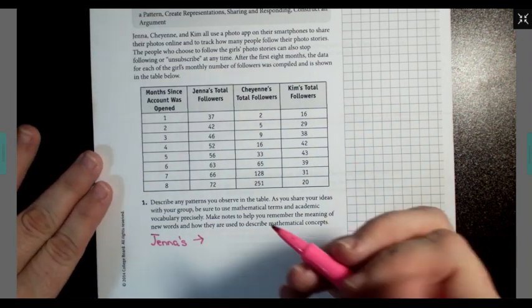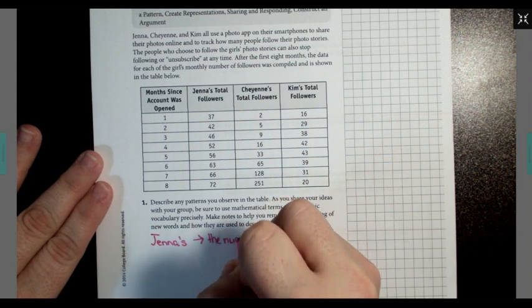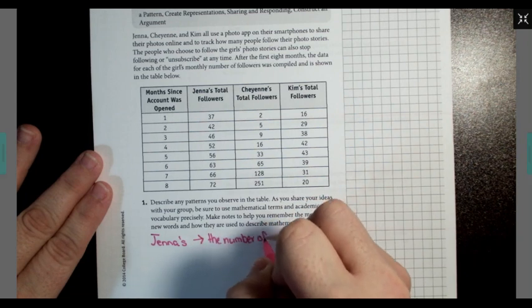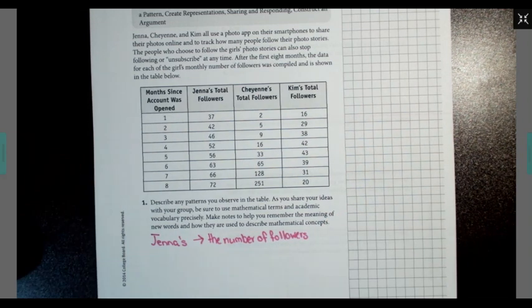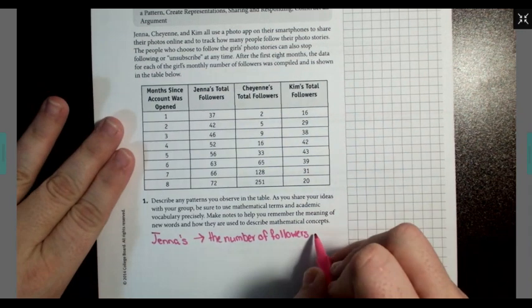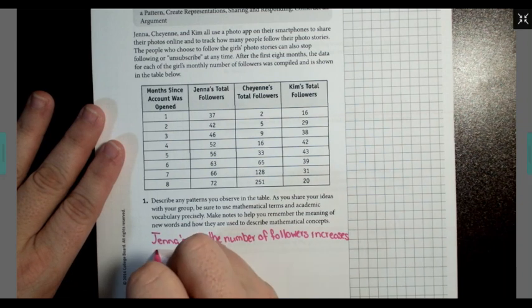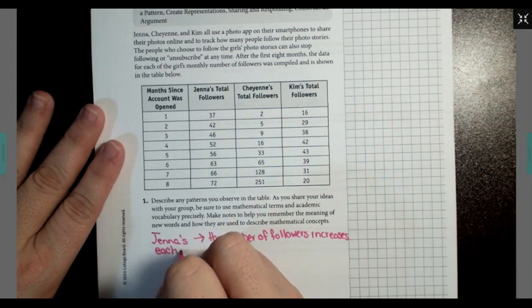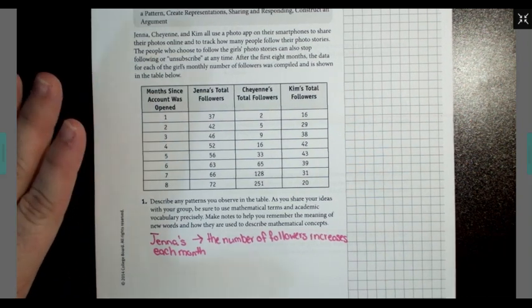The number of followers keeps going up. Question is, about how many followers does it increase each month?